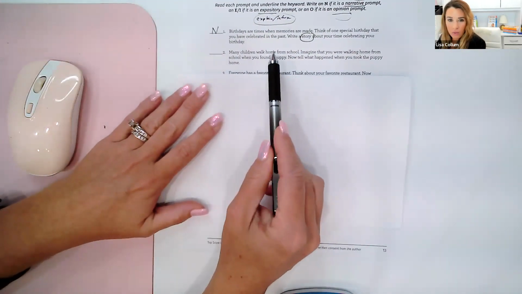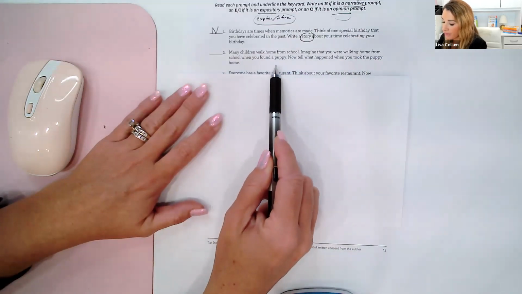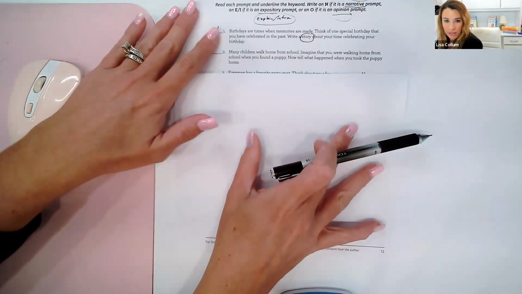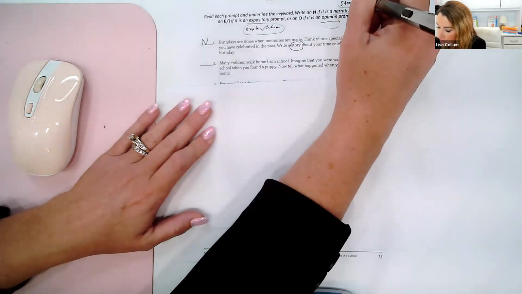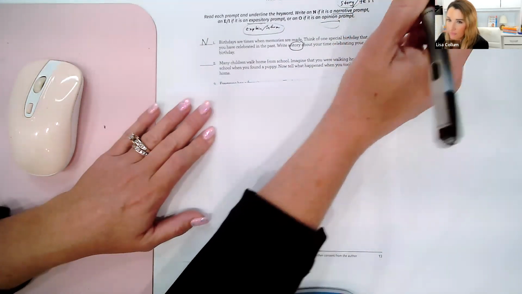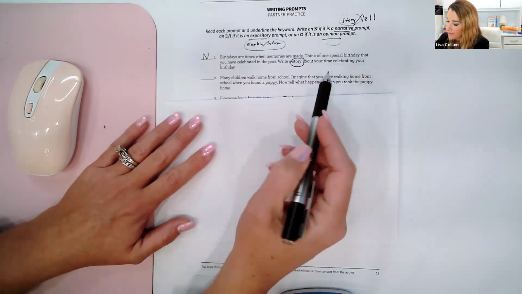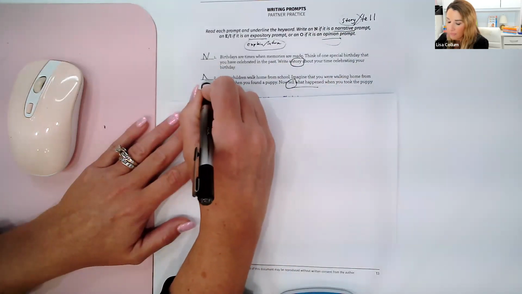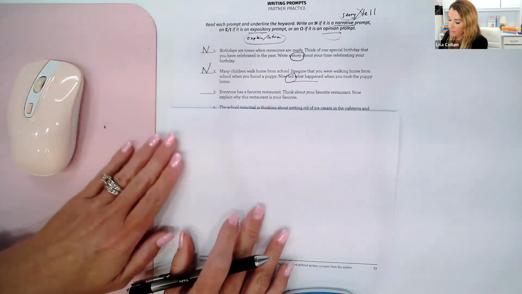Many children walk home from school. Imagine that you were walking home from school when you found a puppy. Now tell what happened when you took the puppy home. Now, this one has a little trick word in here. For narrative, it could be story or tell. I forgot to put that other keyword for you there. So you can see the word tell is here. Now tell what happened. So it's another narrative prompt. So we would put an N. Let's look at another prompt.